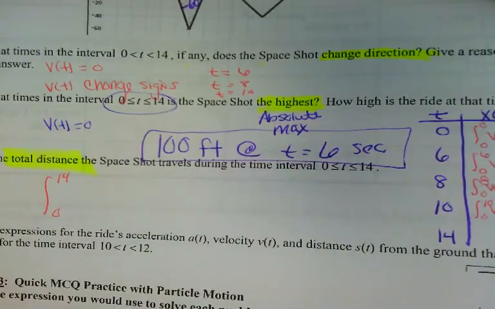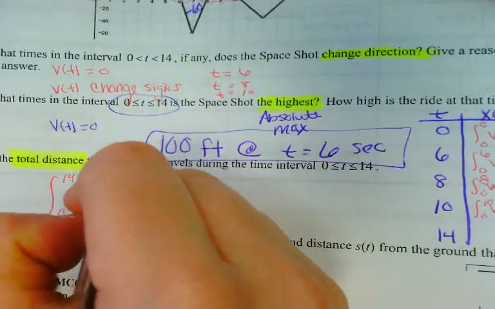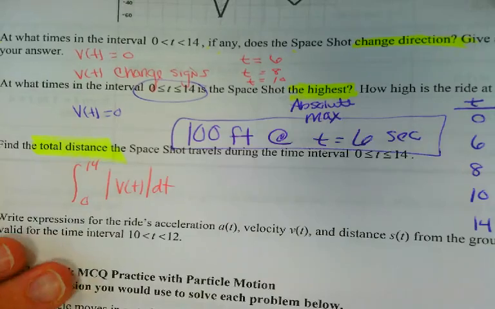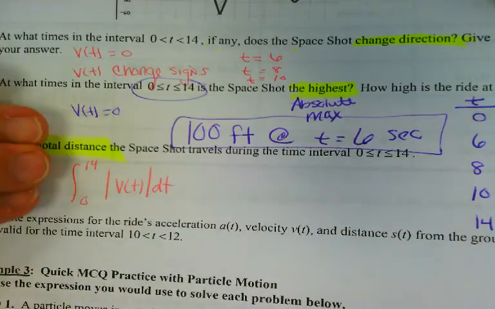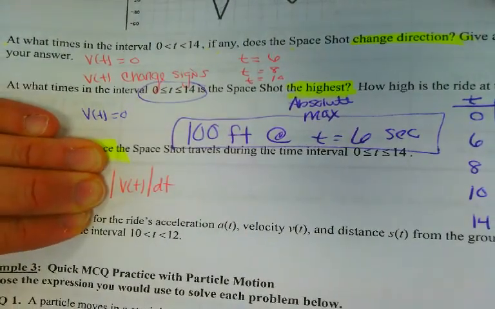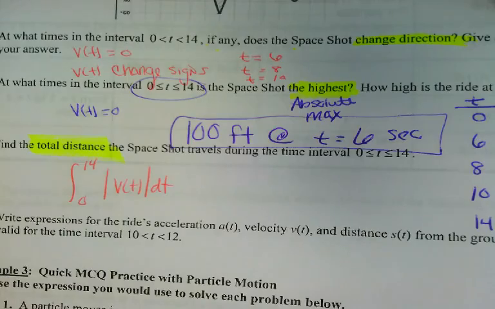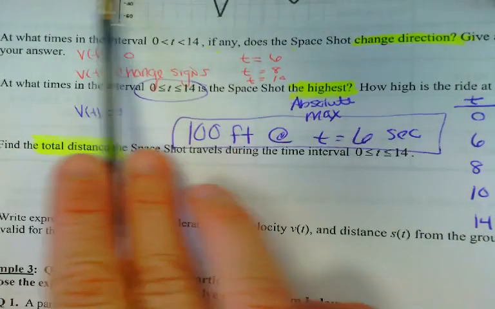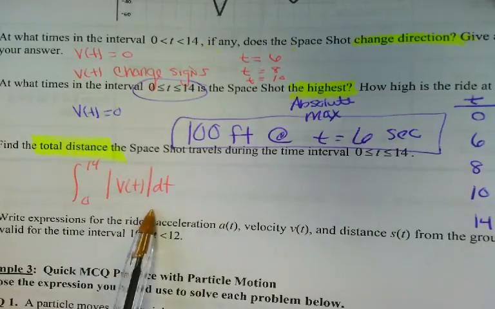The total distance is the absolute value of velocity. That was on our previous page as a reminder. Okay, absolute value of velocity. If I didn't have the integral, then it's speed. But the integral adds it up, which makes it a total distance. Okay, so now I want to go from 0 to 14. I want to add all those up, but I want to take their absolute value, right?